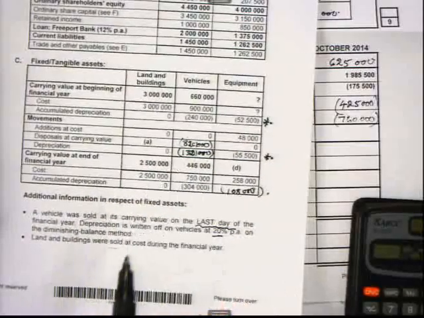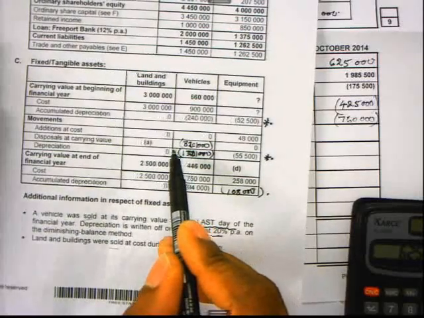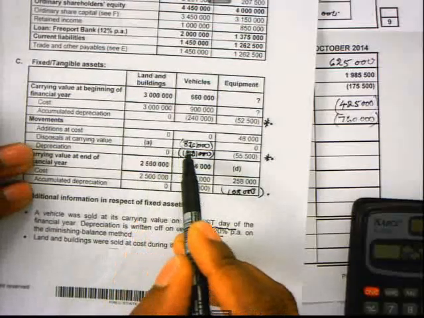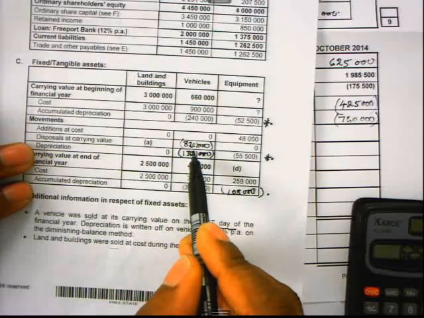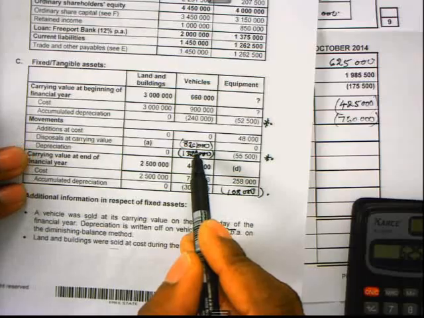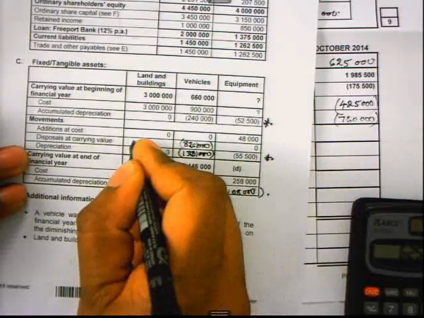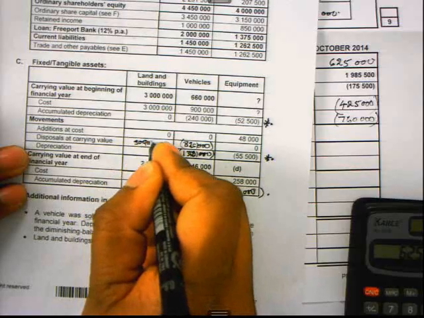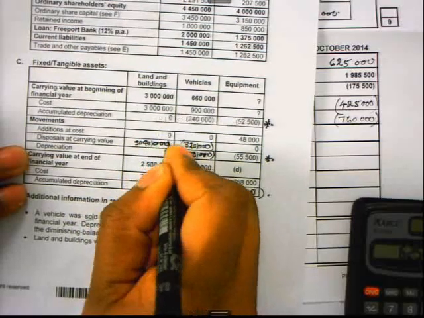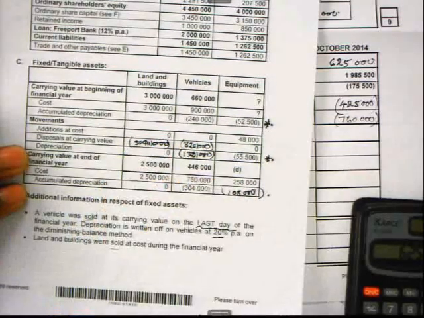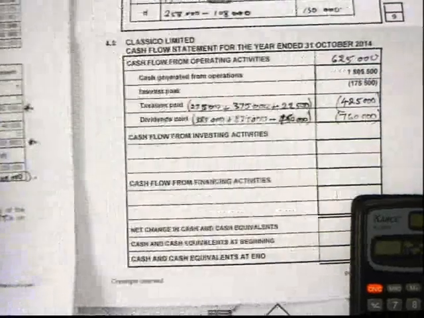We said what? Assets that were sold. We sold equipment, we sold vehicles to the value of 82,000. We also sold land and buildings to the value of 500,000.